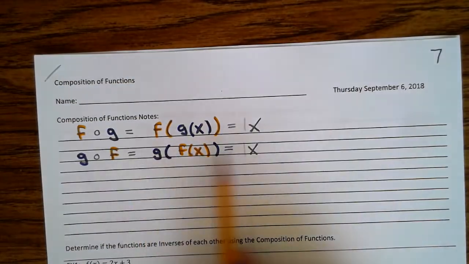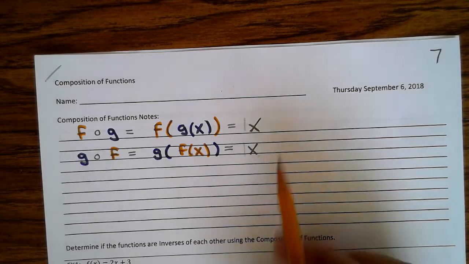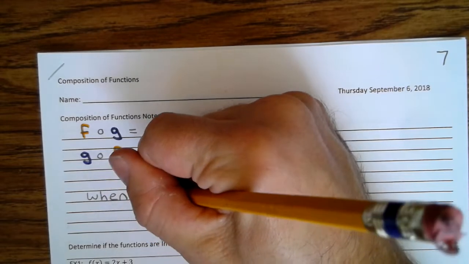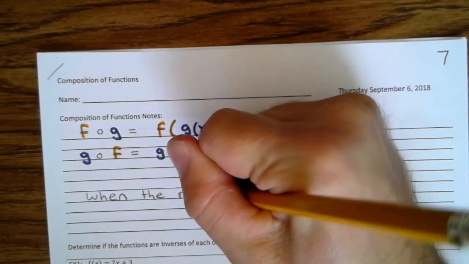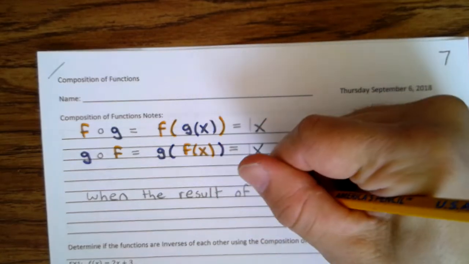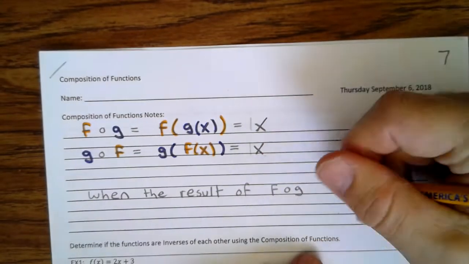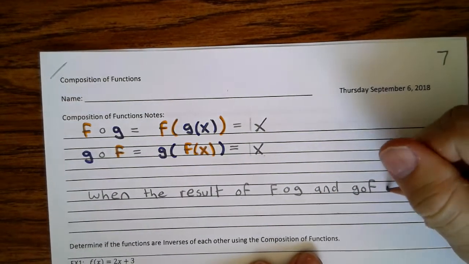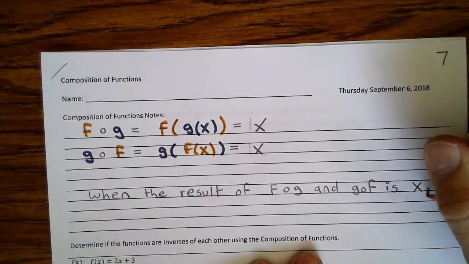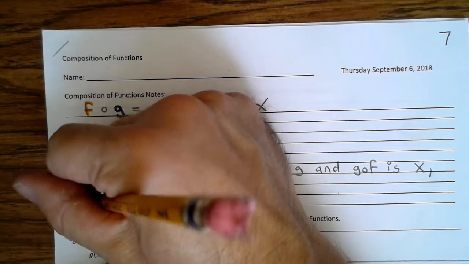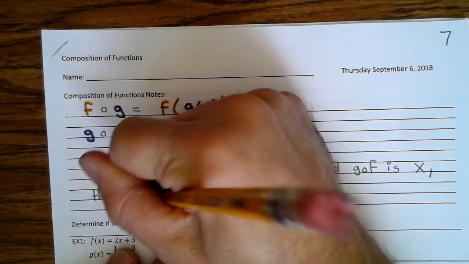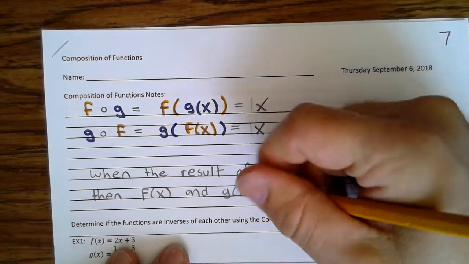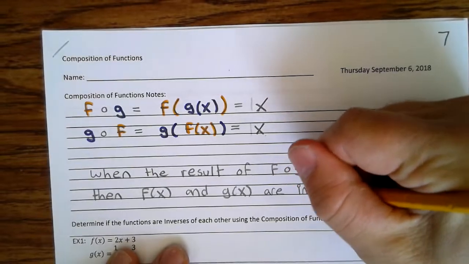If you do f of g and g of f and they both result in x, then we can say when the result of f of g and g of f is x, then f of x and g of x are inverses.